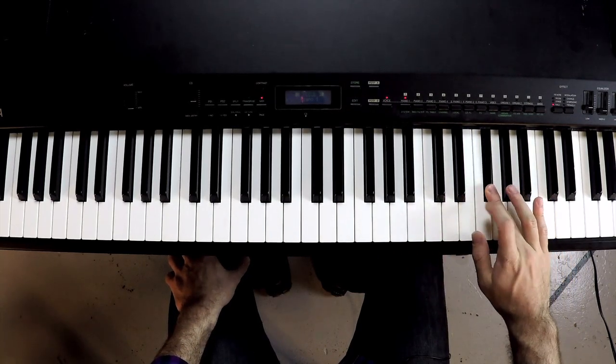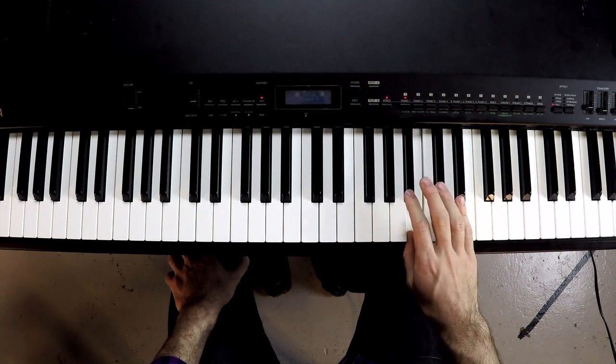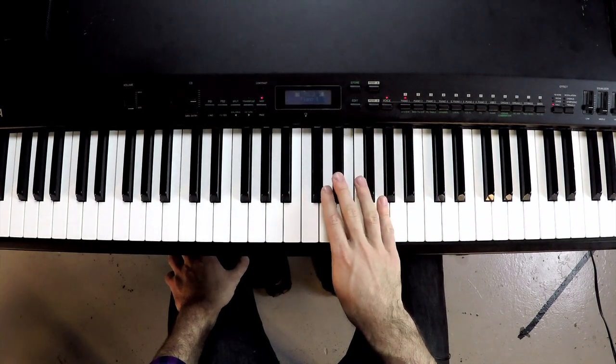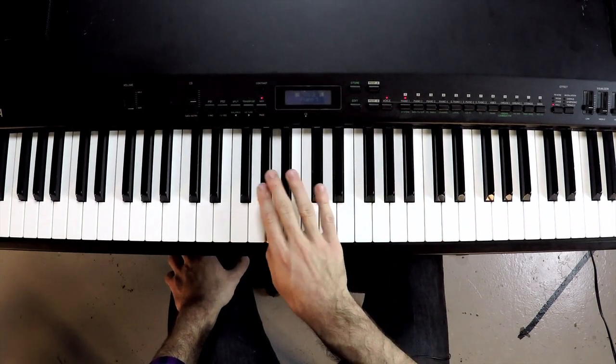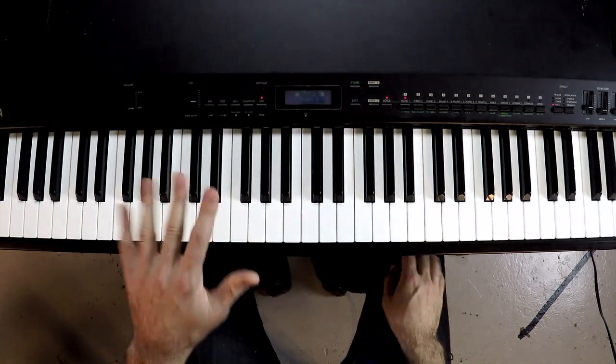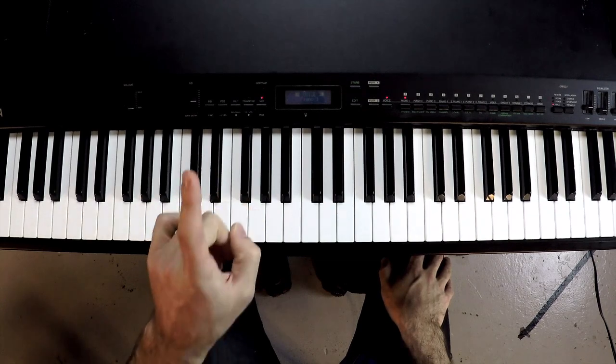Thumb, middle, index, thumb, middle, thumb, middle, index, thumb, middle, thumb, middle, thumb, middle, index, thumb, etc. As you can imagine, the left-hand pattern is very similar. But before we get to it, I want to introduce one last concept.